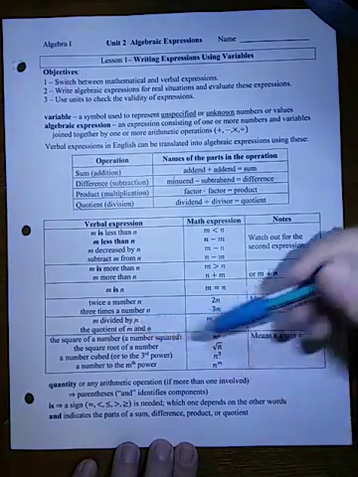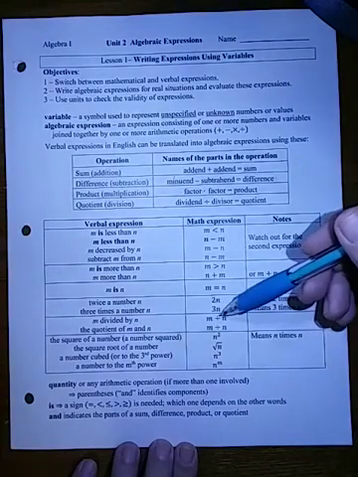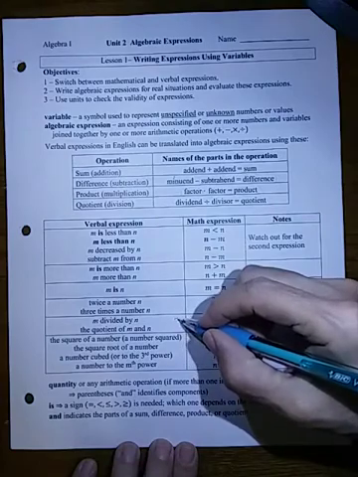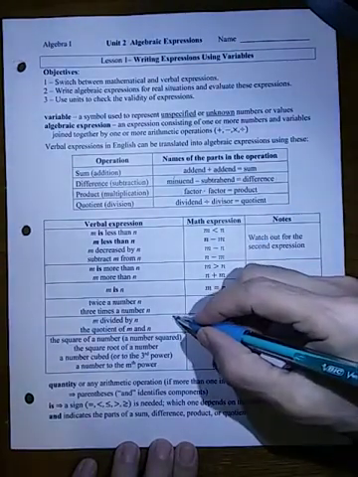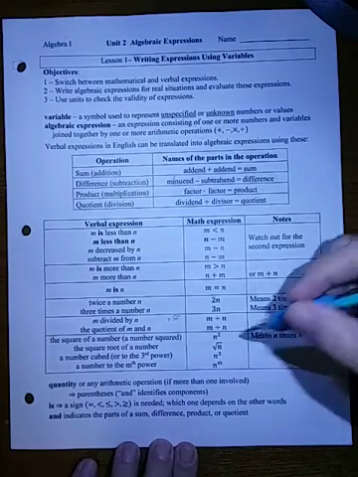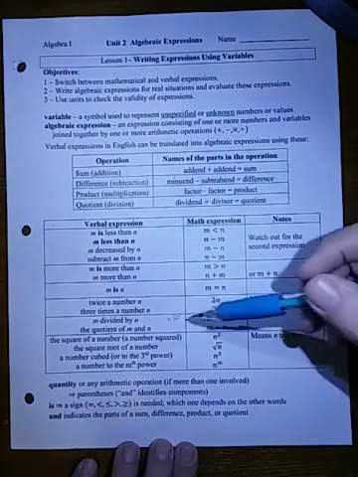M divided by n, that's m first, and then you're dividing by n. If you're doing long division, that means m is on the inside and n is on the outside. The quotient of m and n also means m divided by n.